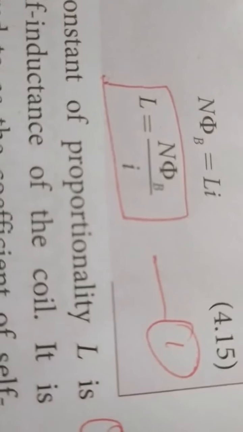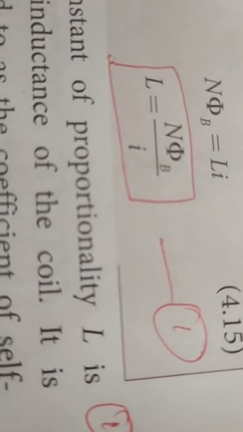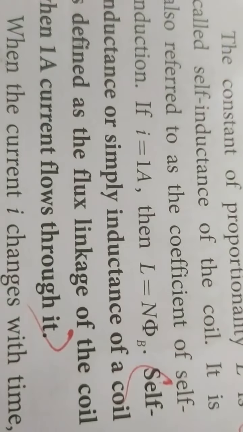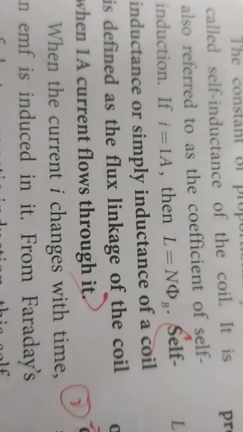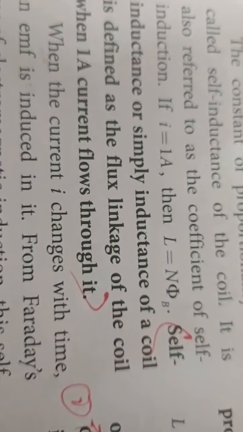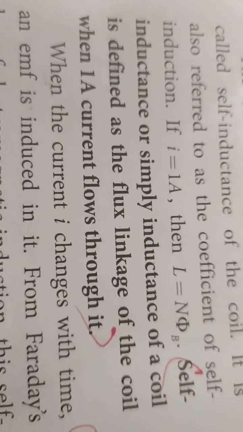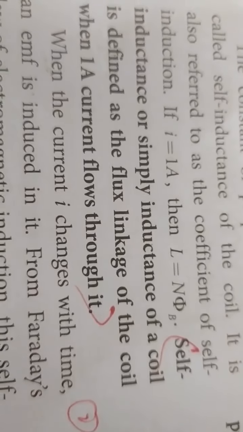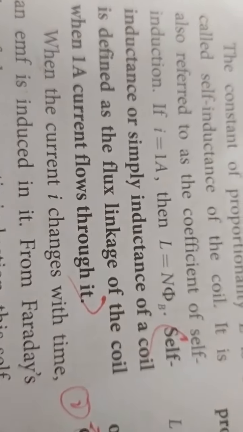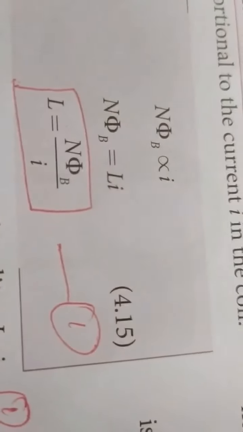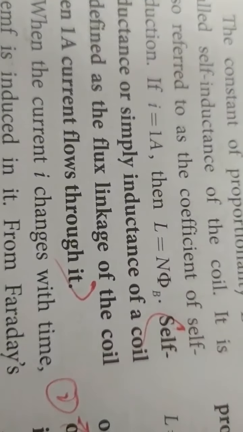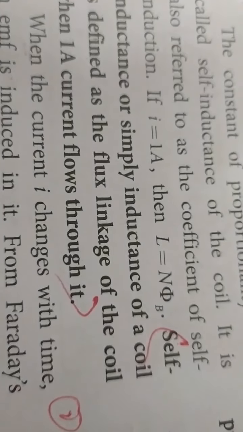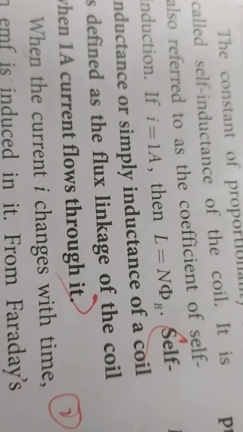Suppose phi B is the magnetic flux, N the number of turns, and I the current. If I is equal to 1 ampere, then L is equal to N phi B. In this way you can define self inductance. So this is one type of definition, and we shall see the other one. Self-inductance is defined as the flux linkage of the coil when 1 ampere current flows through it. What is flux linkage? Flux linkage is nothing but N phi B. So suppose 1 ampere current flows, what is the flux linkage? That is the definition for self-inductance.